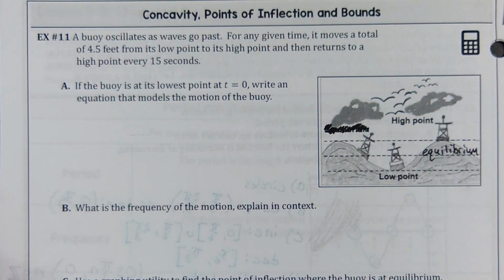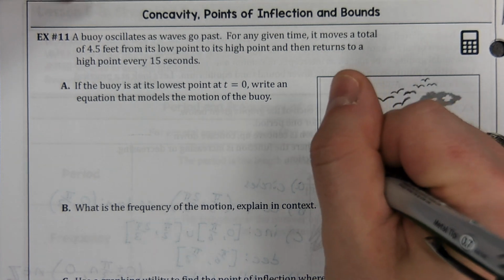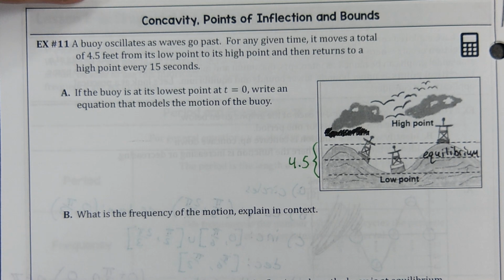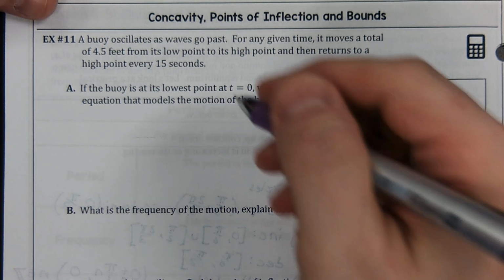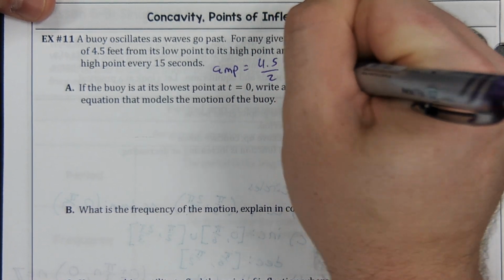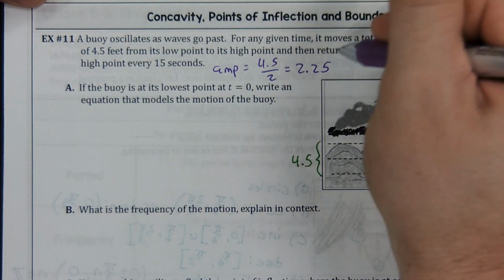There. Okay, let's read it. A buoy oscillates as waves go past. For any given time, it moves a total of 4.5 feet from its lowest point to its highest point. Stop. Its lowest point to its highest point is 4.5 feet. What can I do with that knowledge? Yep, I can cut it in half to get the amplitude. Amplitude is 2.25.